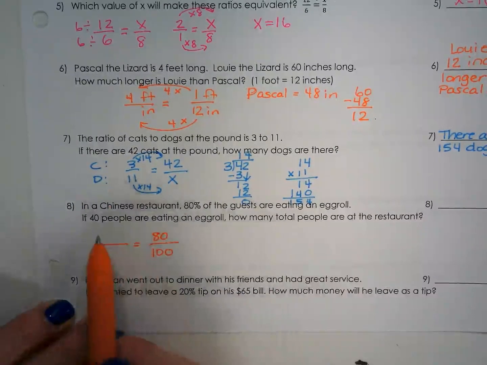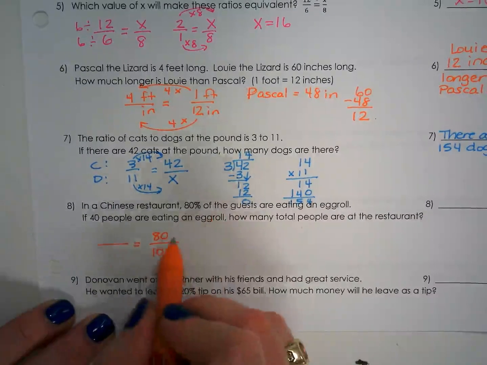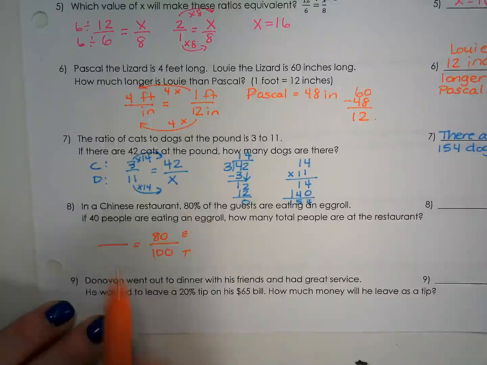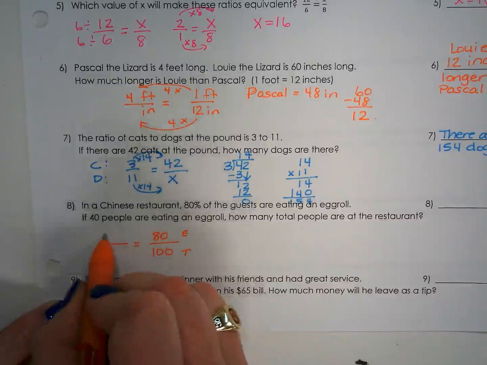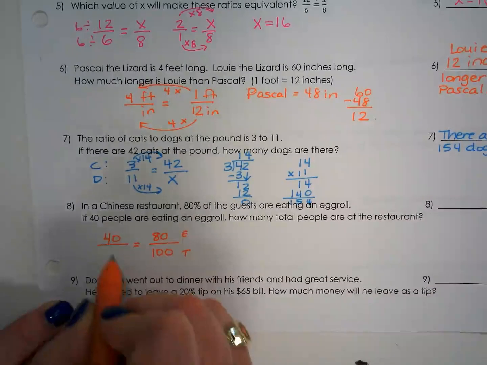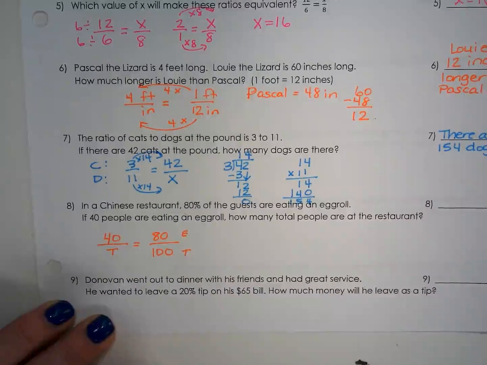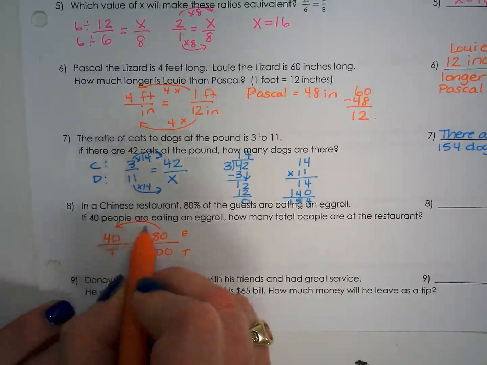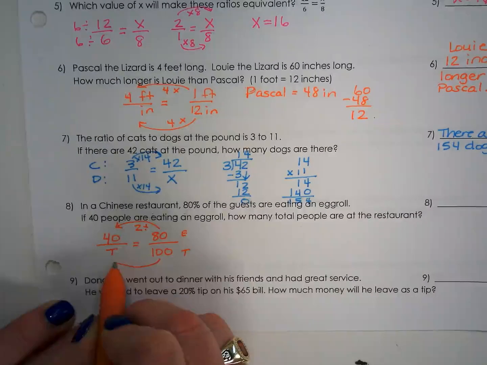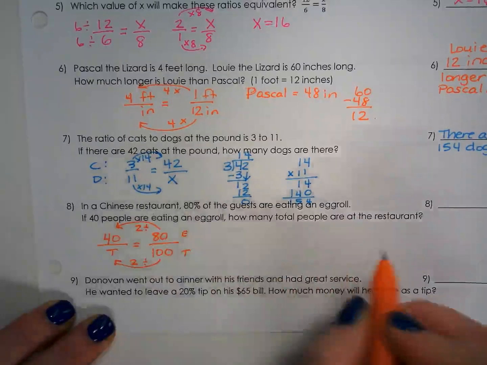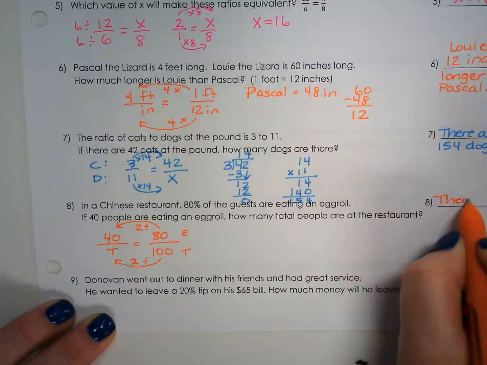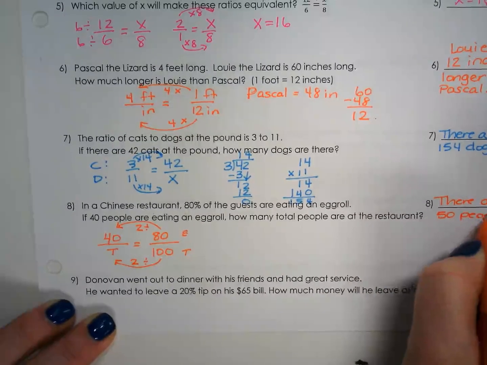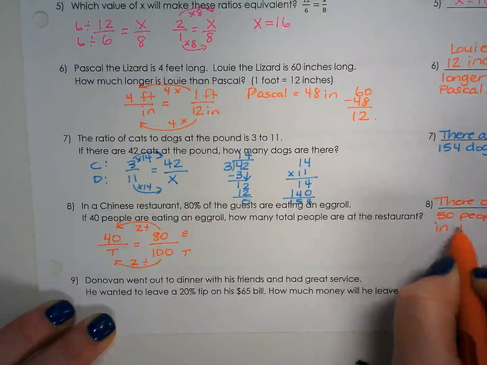All right, now it says 80% are the people eating the egg rolls, and this represents the total people. Well, it says 40 people are eating egg rolls, so the 40 must go here, and we're looking for the total number of guests in the restaurant. Well, how did I get from 80 to 40? I divided by 2. If I do the same thing on the bottom, it turns out there are 50 people in the restaurant.